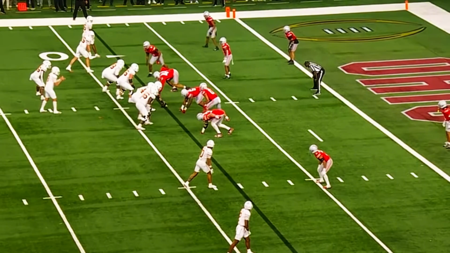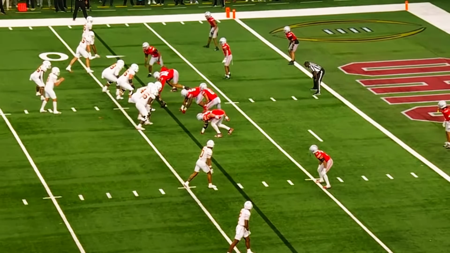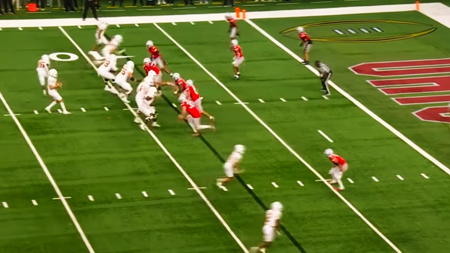So where they are really trying to go right here is number 5, Wingo, at the top of the screen. They're going to try to hit him on a little slant and hope that they could find him in the back of the end zone. You really will be able to tell that once we get to the end zone copy.